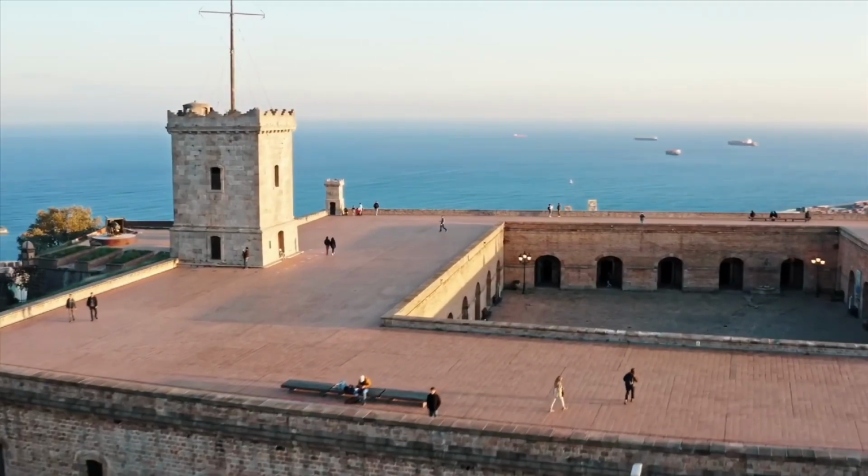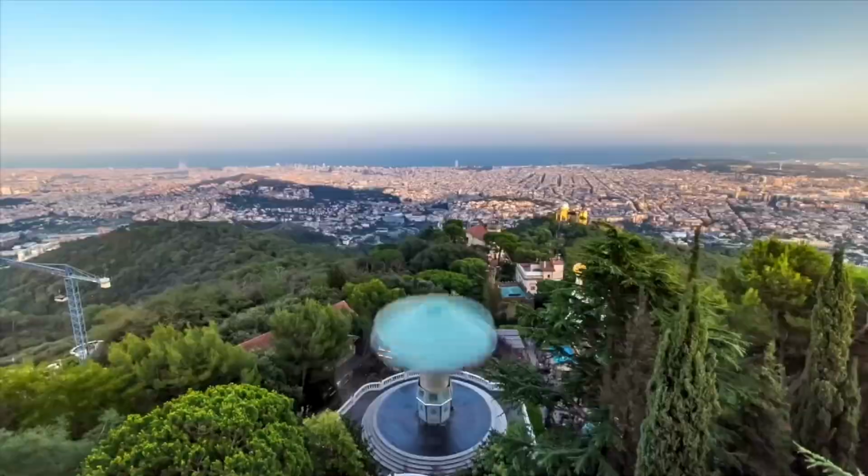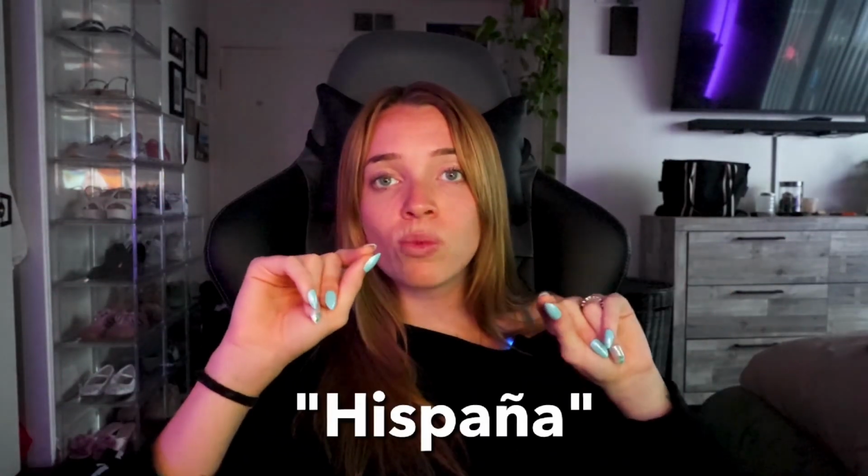Spain is an old country. Spain is, of course, known for so many things between its invention of the Spanish language, its presence all over Latin America, amazing food, flamenco, toros, whatever you think of when you think of Spain, it's probably something pretty cool. Now, the word Spain actually comes from the Latin word Hispania, which Romans basically used to refer to the entire Iberian Peninsula. Now, where did the word Hispania come from?